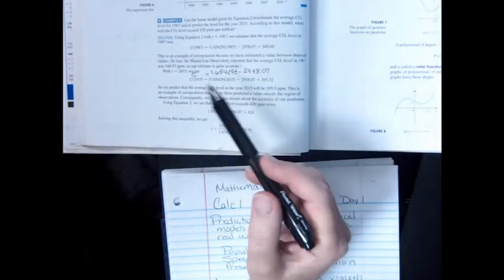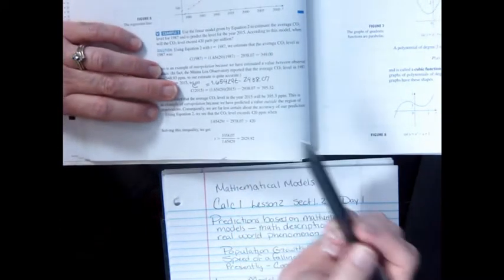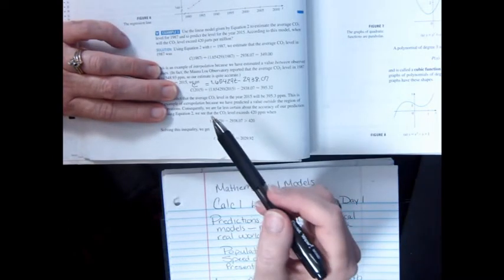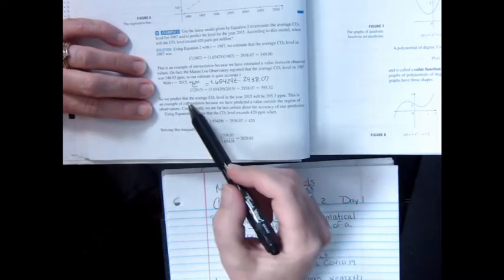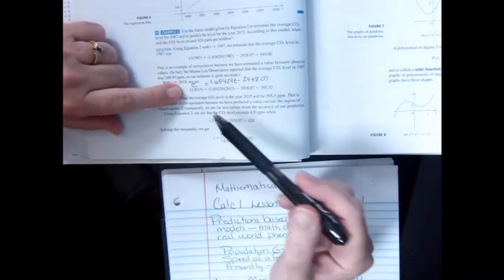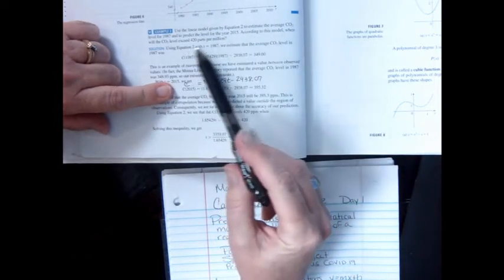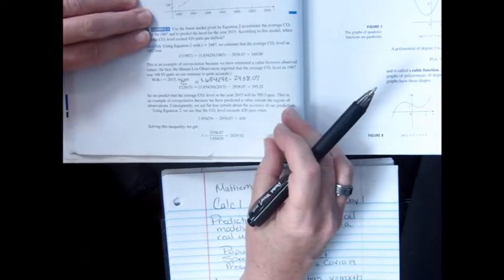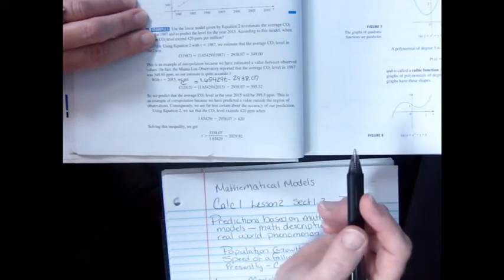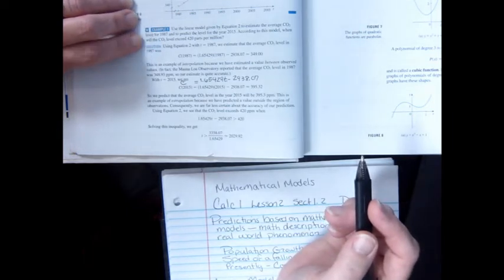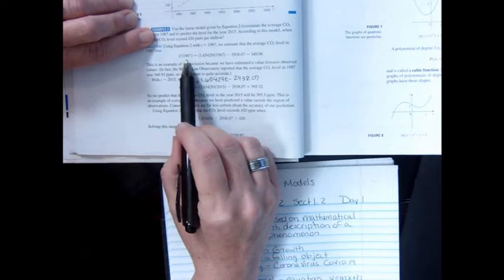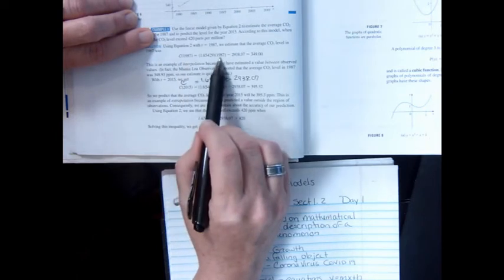So now we want to look at 2015. We're going to put our numbers in from our data points to predict what we're going to have in 2015, and we're going to use the level for 1987 to predict it. Okay, so let's take a look. So 1987 here, and we're going to put our value in. We actually put the year in here.